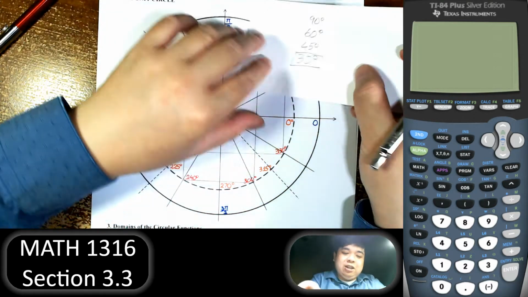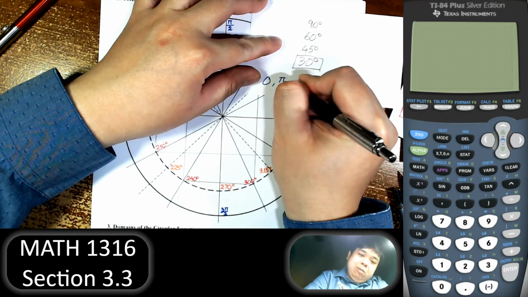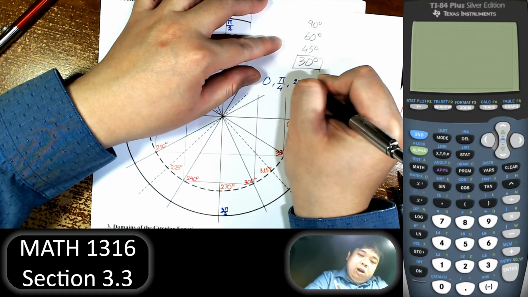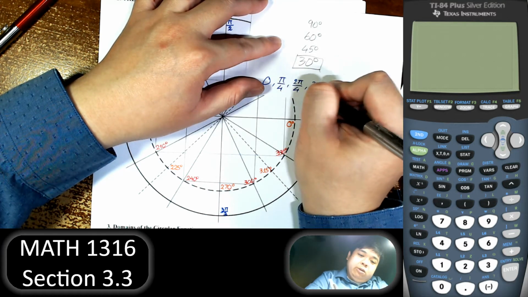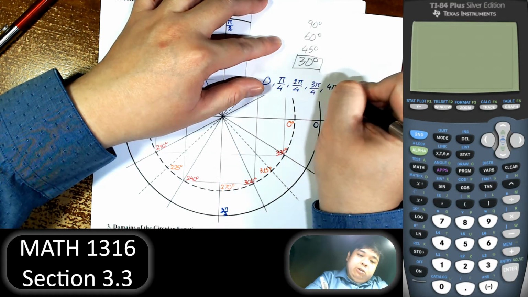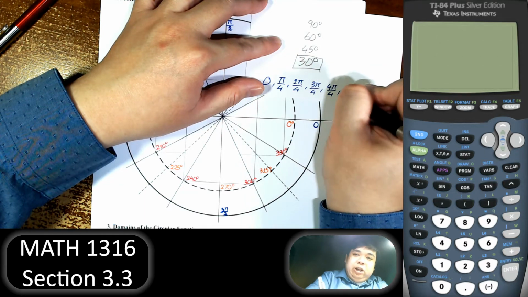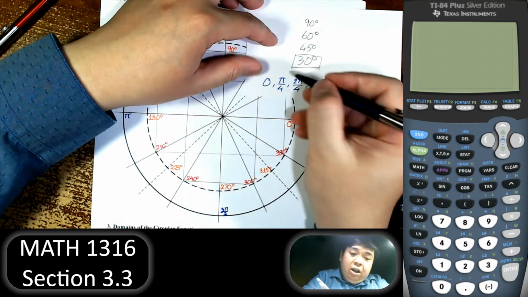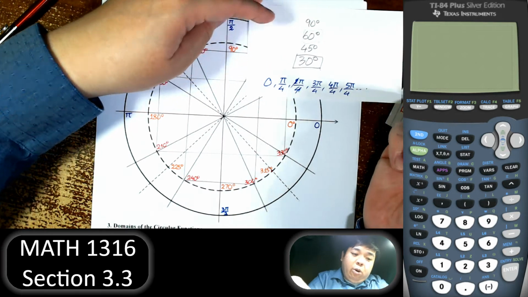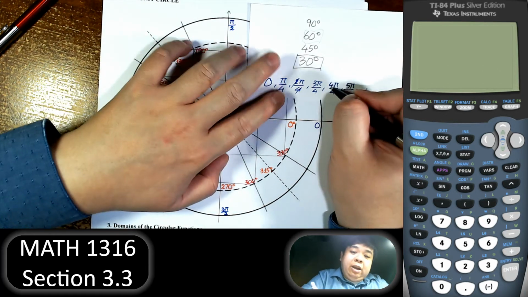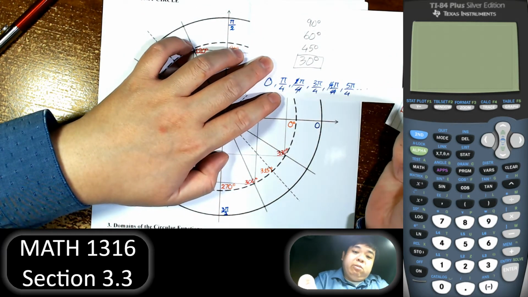And then 1 pi over 4. Now let's just write 0, pi over 4, 2 pi over 4, 3 pi over 4, 4 pi over 4, 5 pi over 4, and so on. If we keep running like that, 2 pi over 4 cancels out to pi over 2. 4 pi over 4 is just pi.